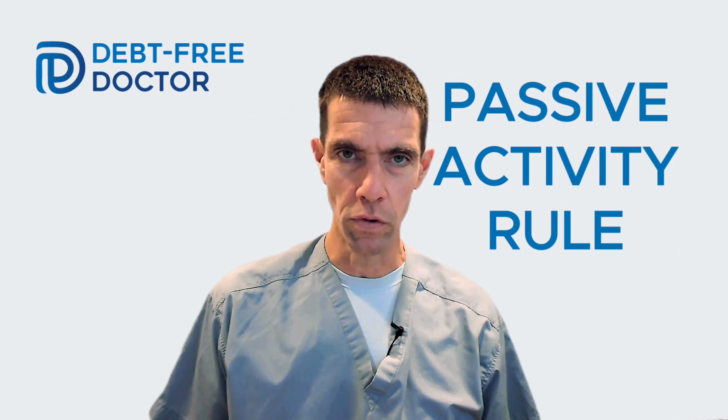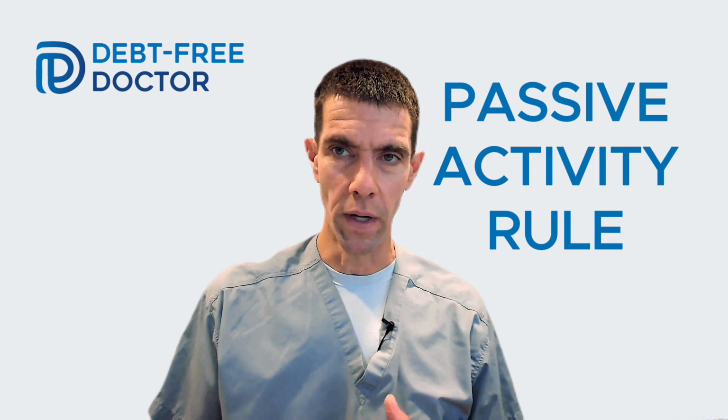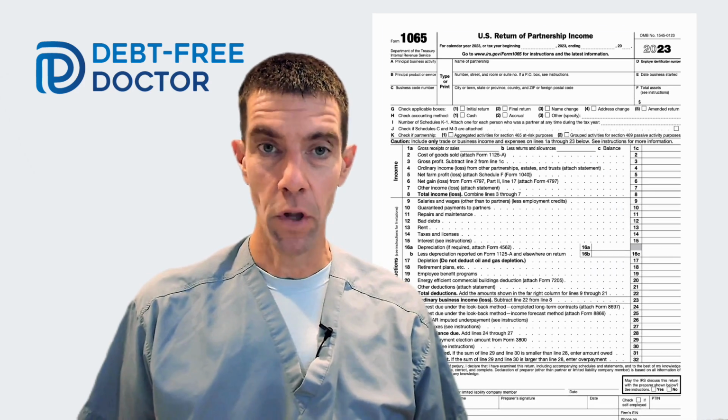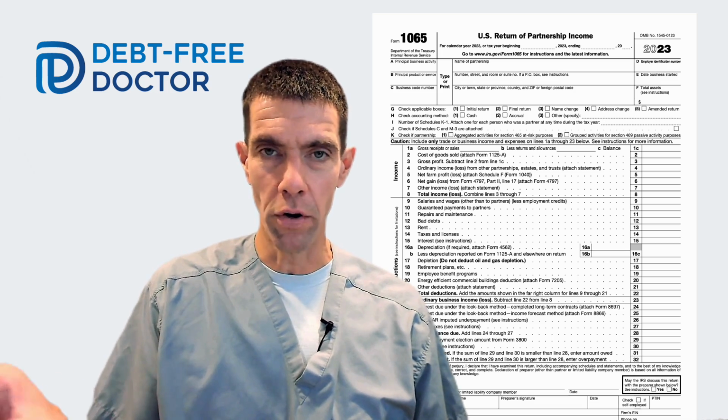All right, now let's start off with the passive activity rules. Okay, we're going to talk about how they apply to the Form K-1. Now, if you invest in a partnership, whether it's a real estate syndication, real estate fund, or any other type of partnership, the partnership will report its activities on Form 1065. From there, it issues K-1s to each partner involved.